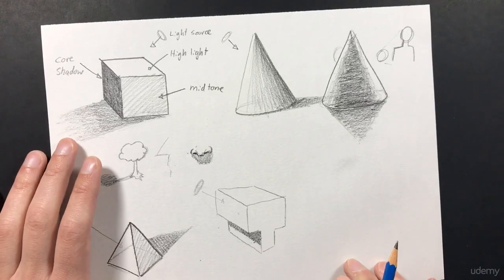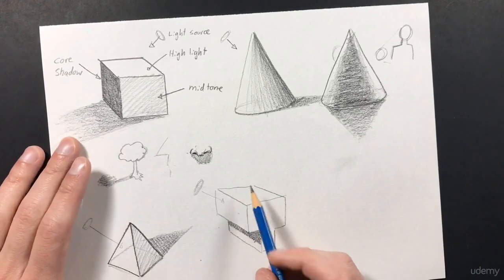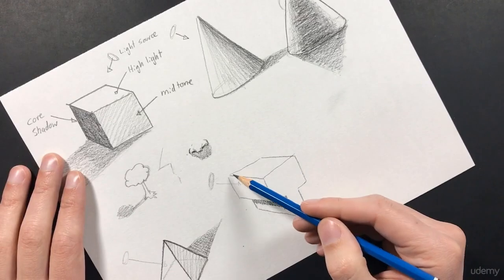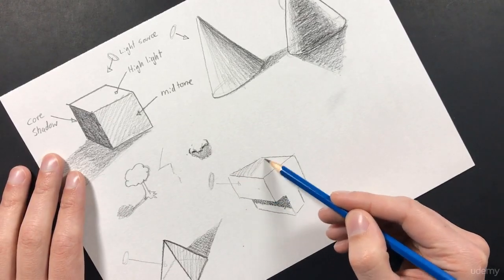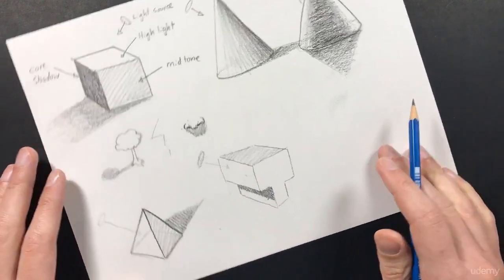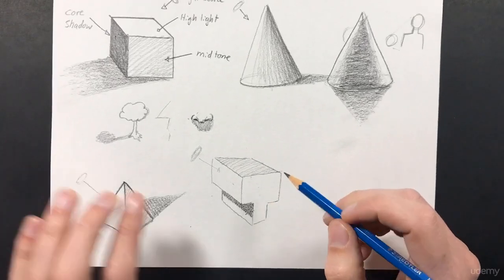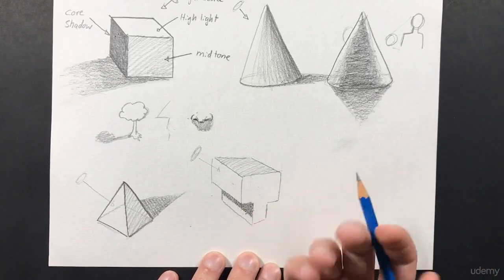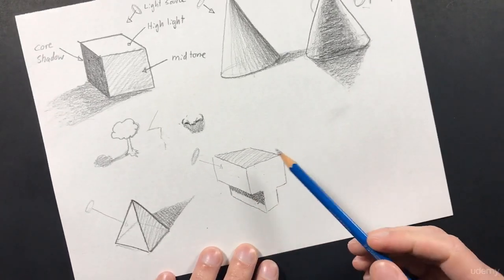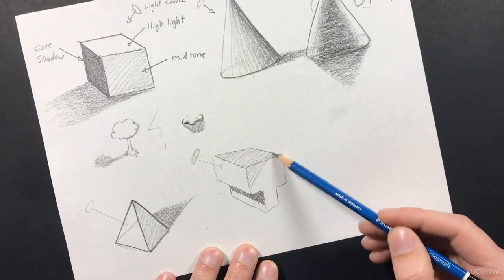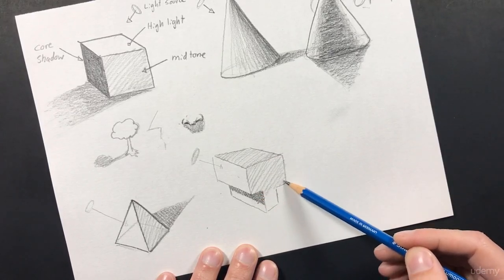Perfect. And then I'm going to go ahead and fill this top area in with my mid-tone color, like so. And this area is also going to get a mid-tone color because the core shadow is going to be on the other side of our object, so we're not going to see that core shadow. So we're going to go ahead and add a second mid-tone color right here.